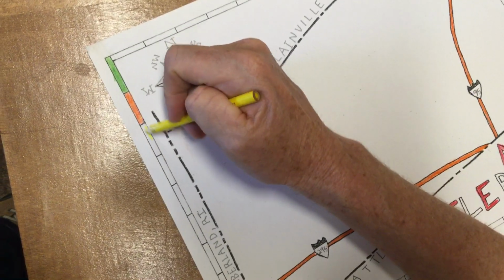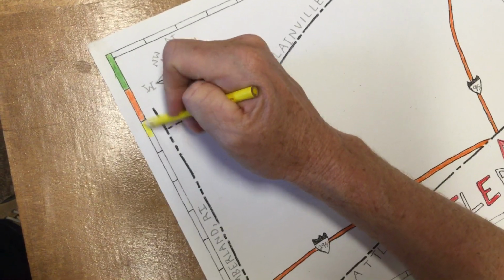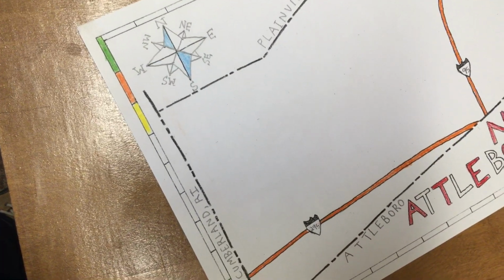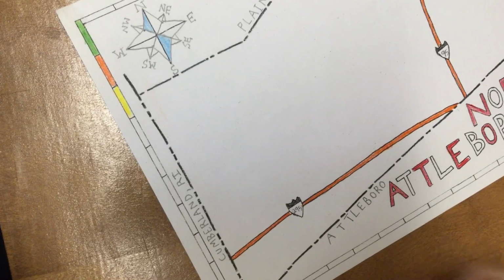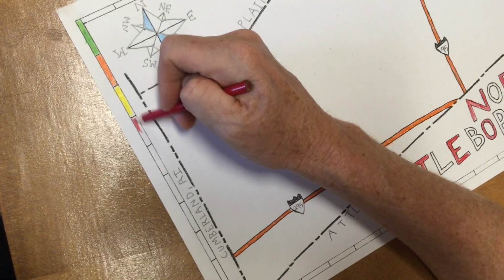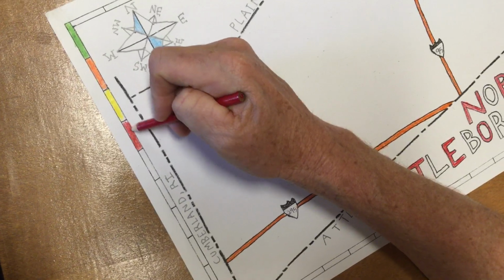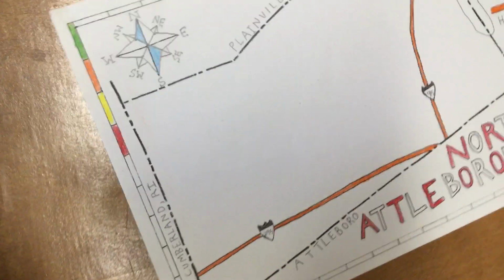So try to get those two highways colored in. Little by little, I'll work on the border while you guys are catching up.